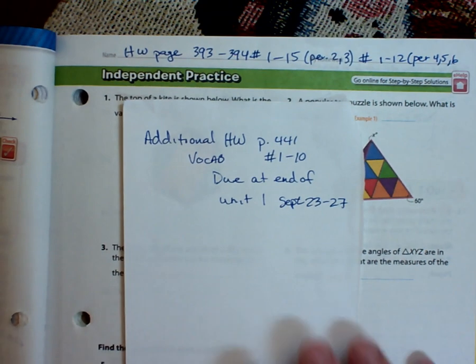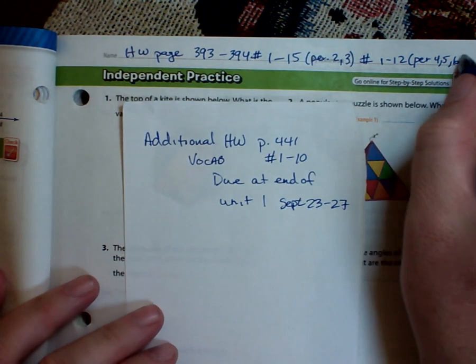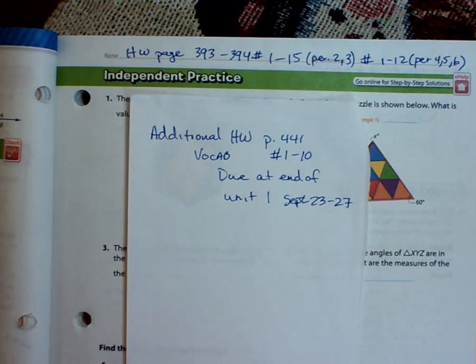Well, good luck. I will be posting solutions to the independent practice as we do them. So check back on the Google Classroom for attachments on PDFs. Okay, good luck.